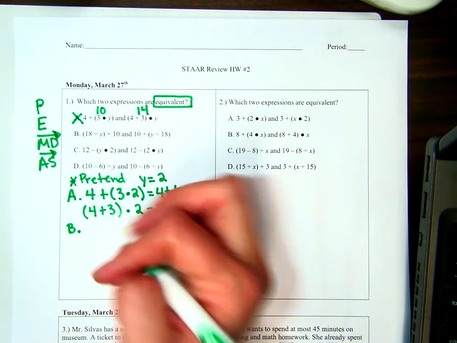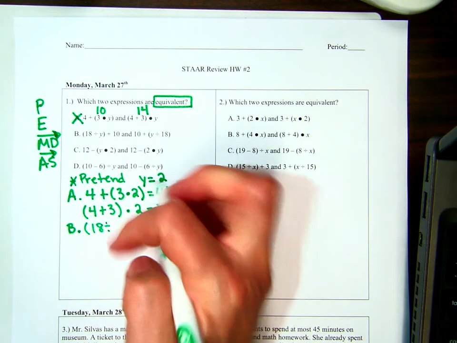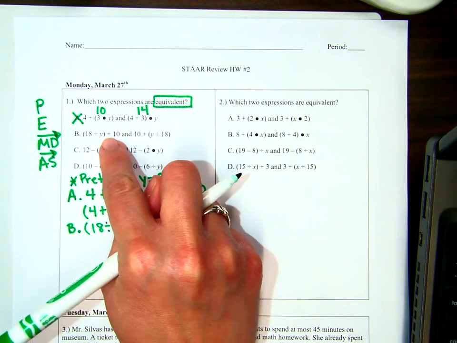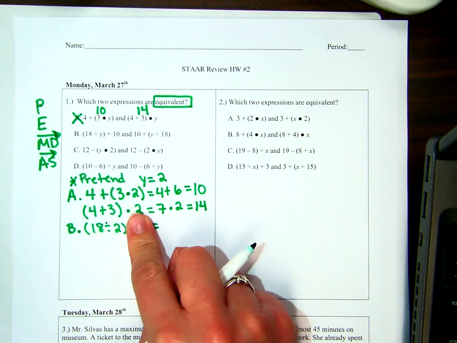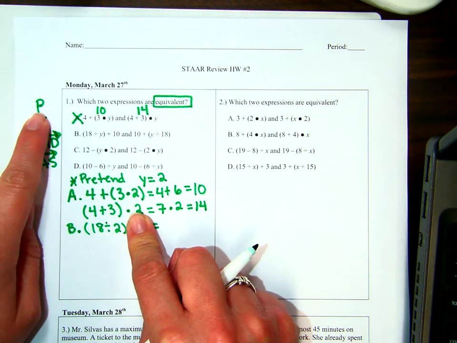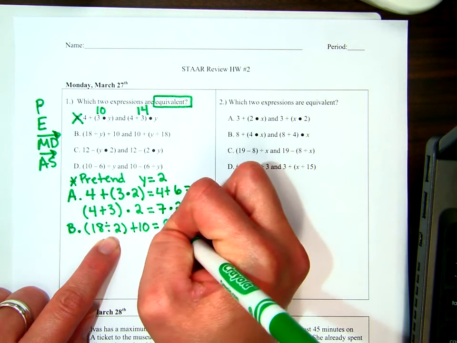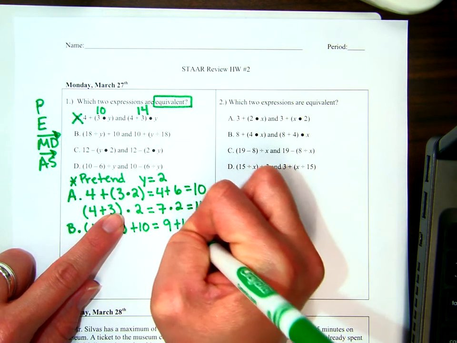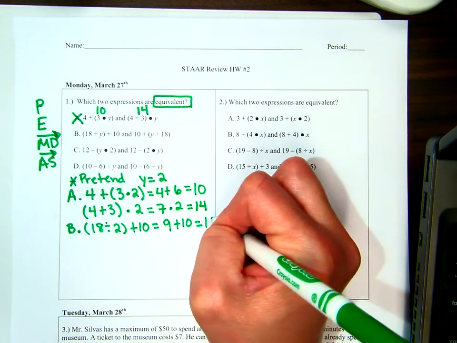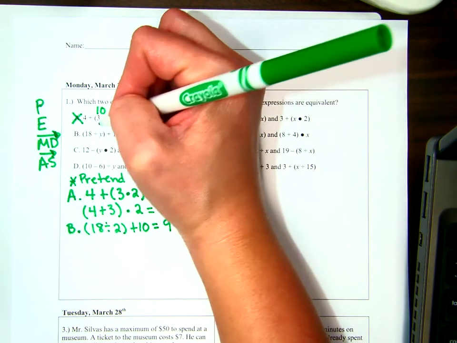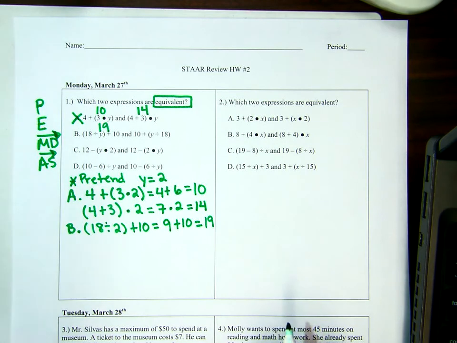Let's look. So let's see. 18 divided by, let's say y is 2 again. Then it says plus 10. So order of operations, parentheses are first, and I do have some parentheses or grouping symbols. 18 divided by 2 is 9. Bring over the plus 10, and 9 plus 10 is 19. So if y were equal to 2, then this value of the expression would be 19.